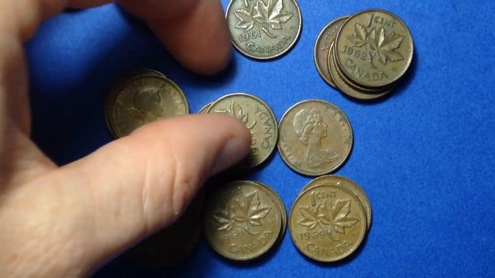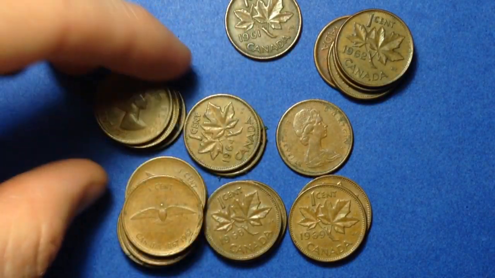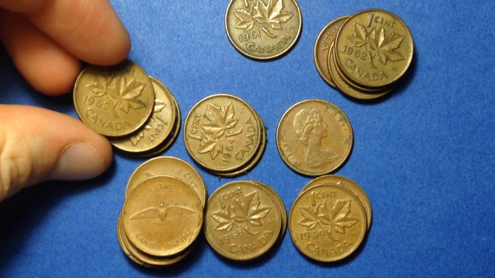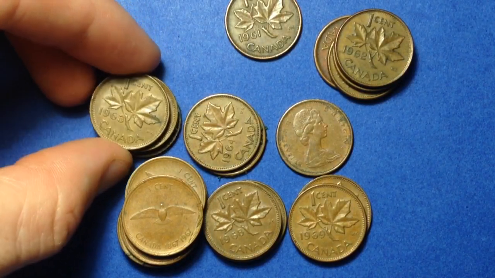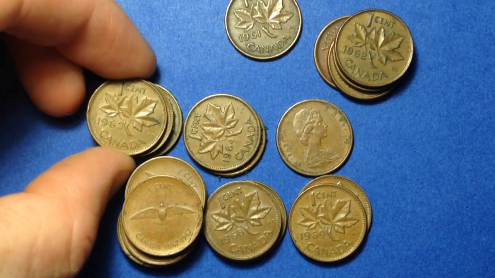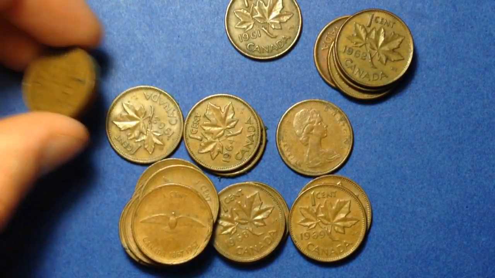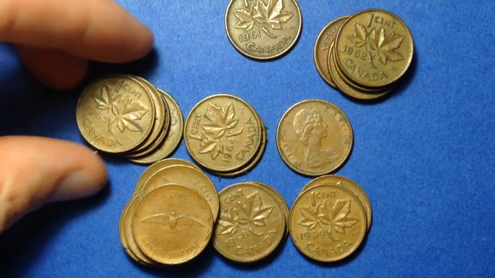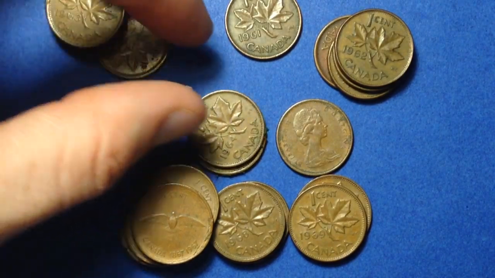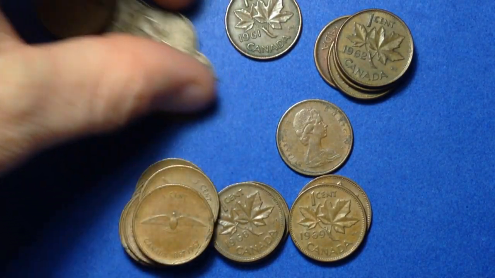So 1964, I've got two of them right here. This year is relatively high, 1963, which is pretty accurate as well. So 279 million made in 1963. I've got a lot of 1963s. So that fits right in line. The 1964, very high mintage as well.